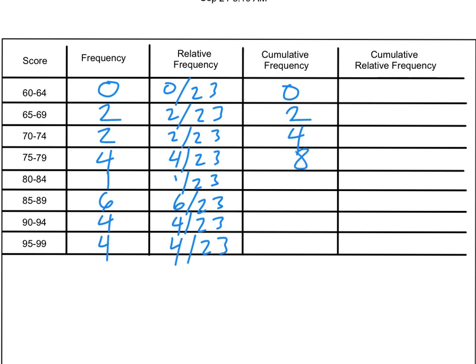There were 8 scores that were 79 or less, 9 that were 84 or less, 15 that were 89 or less, 19 that were 94 or less. This will have to amend. We did have one perfect one. So there were 23, that's everybody, that were 100 or less. Okay?